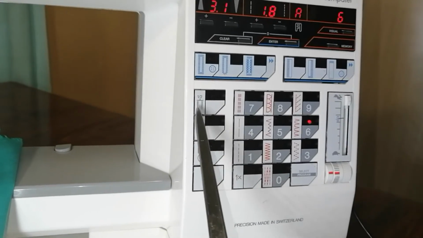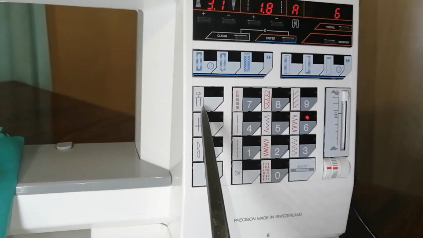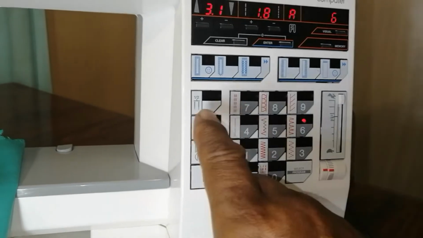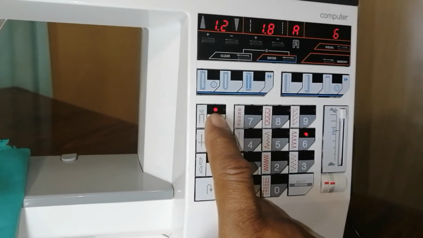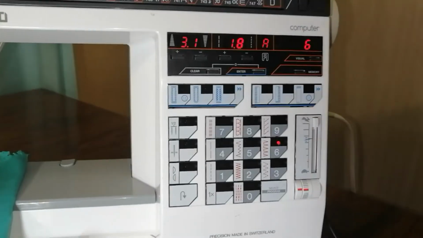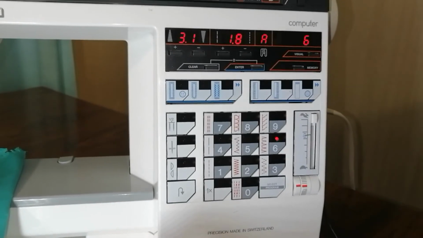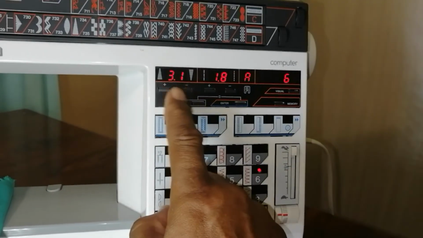This switch controls the stitch width. Whatever stitch you choose, when you select this button, it immediately halves the width of the stitch. You also use the switch whenever you use the twin needle. Let us illustrate this halving of the stitch width. We selected program C. The stitch width is now 3.1.